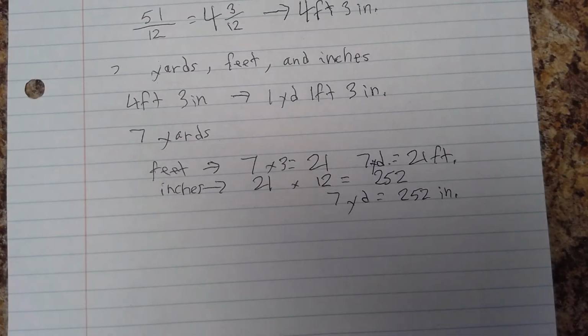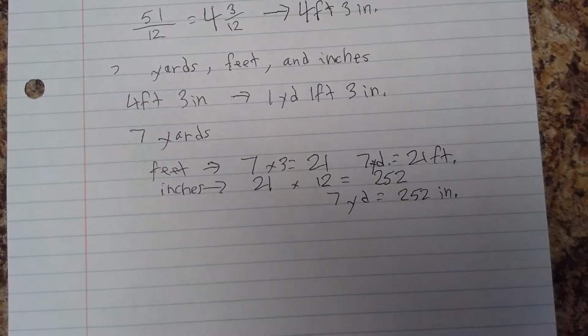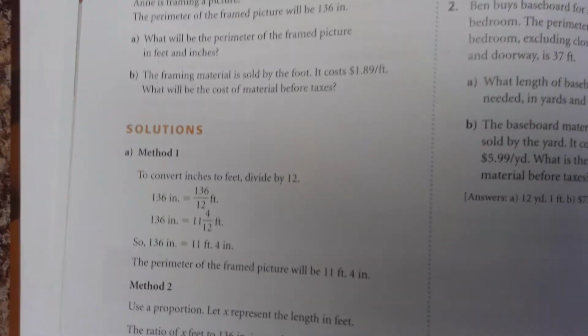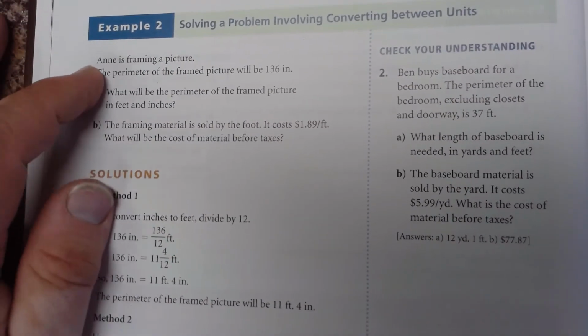All right, I think that's good for conversions. Let's do some different stuff. Get a fresh sheet. I'm pulling this question from page 8. She is framing a picture. Let's read it from the book. This is at the top of page 8, example 2.